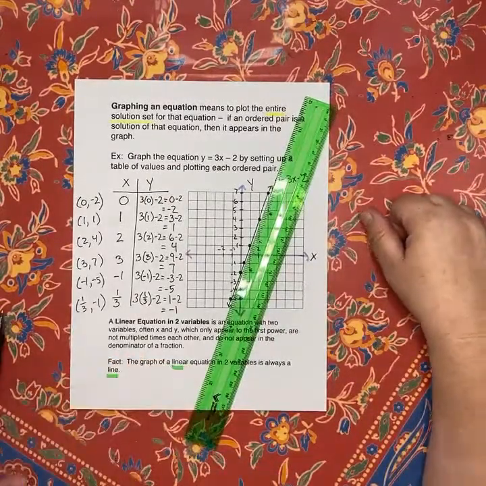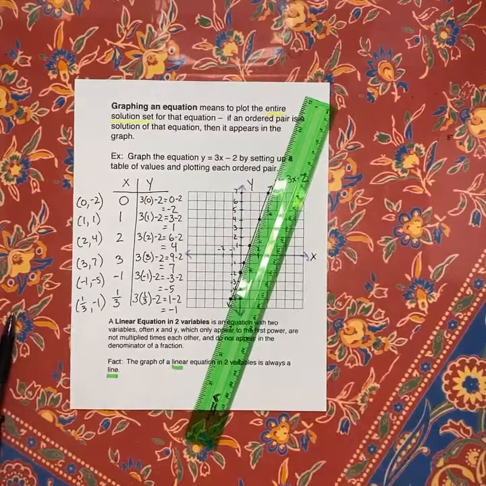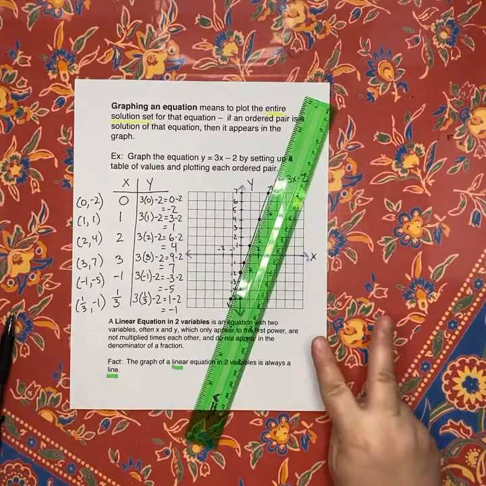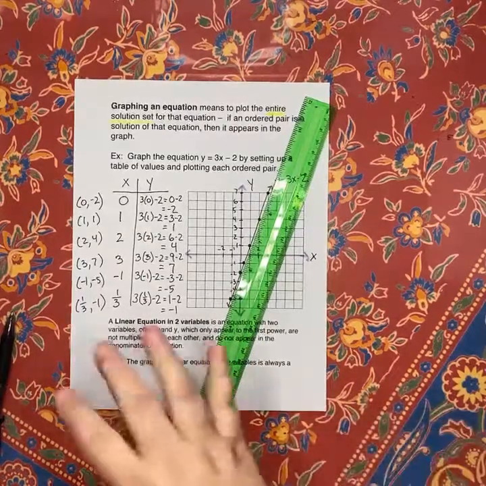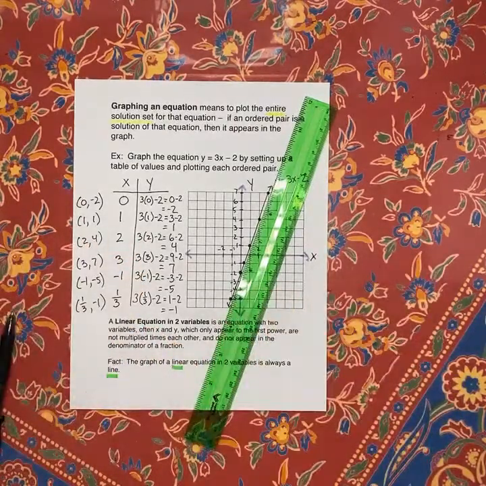Okay, so that's it for part 1. In part 2, we're going to continue on, learn some other ways to graph lines. Woohoo! Yay! Okay, guys, math on, woohoo!